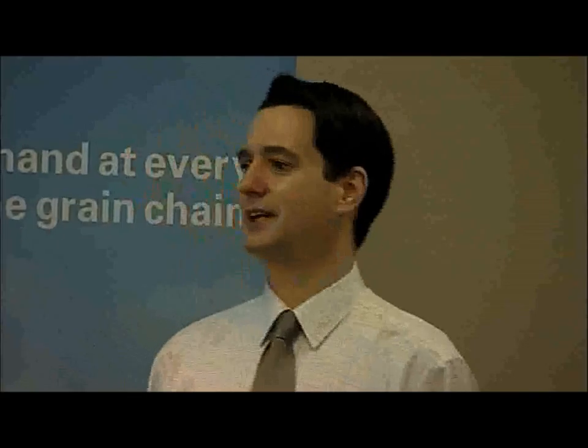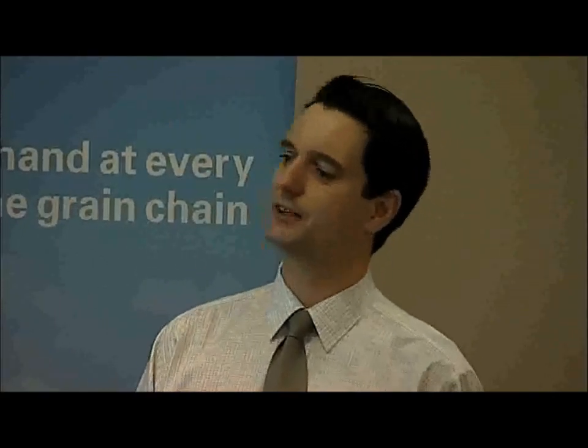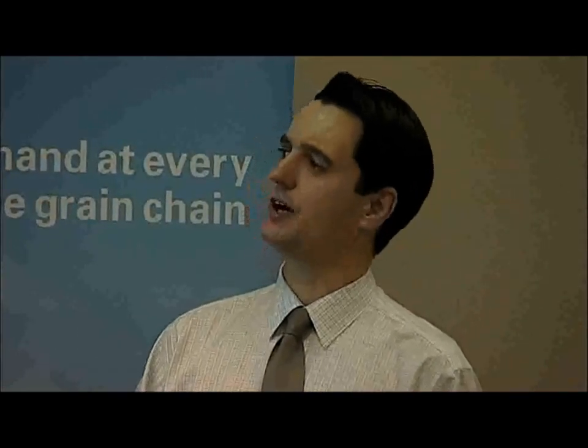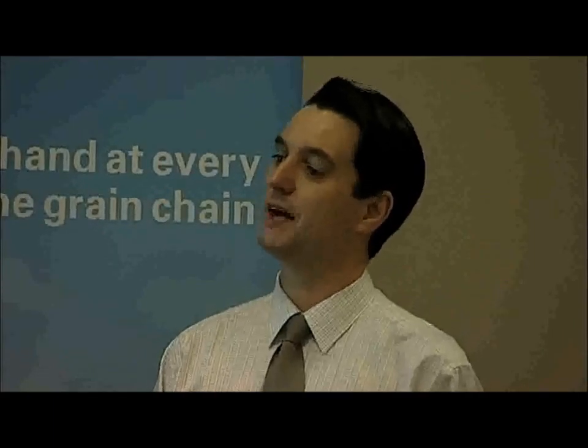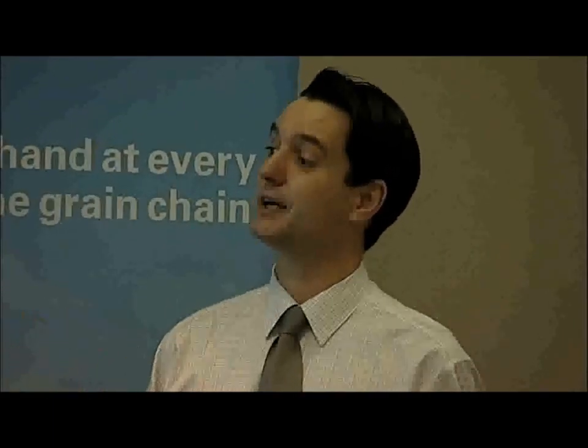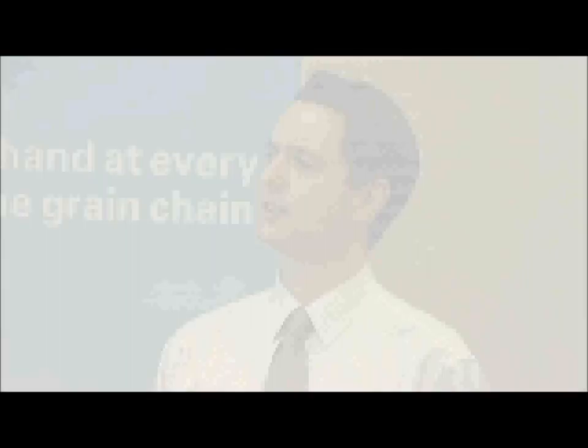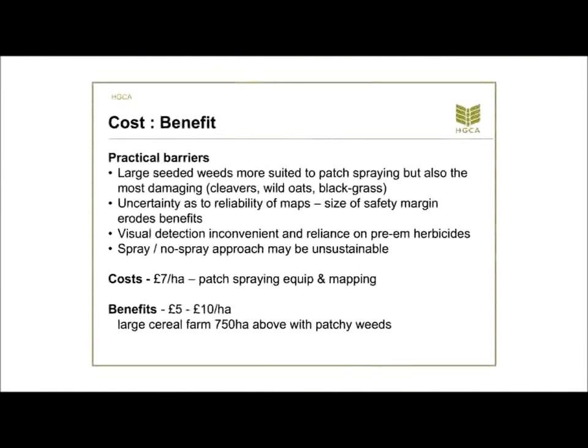You may think, well, in the areas where I haven't actually mapped any weeds, I really still want to put on a half rate just in case. We might also want to think about putting a buffer zone around some of those areas, because seeds can get dragged out by cultivations and by combining and so on. So those patches might actually become a bit bigger than we have actually recorded. So a spray, no spray approach might not be sustainable, but a full rate, half rate, although giving you potentially less savings, might be a lower risk approach.